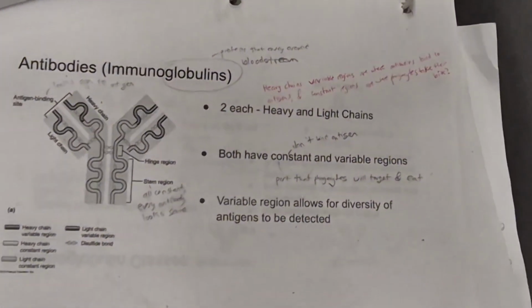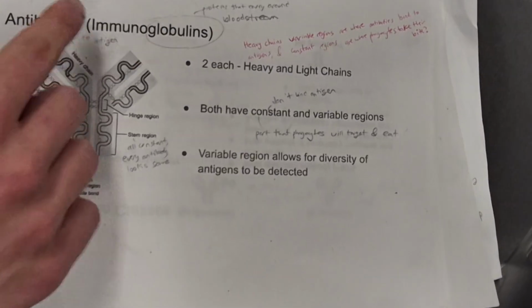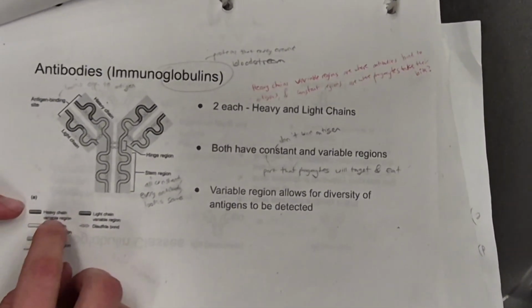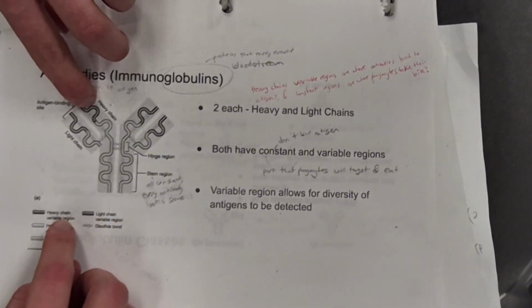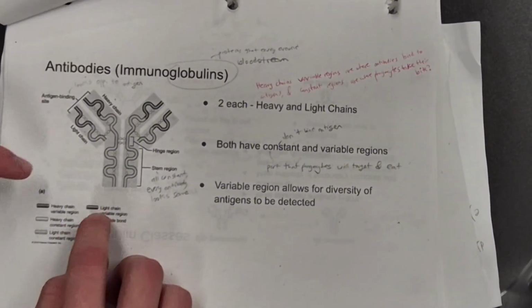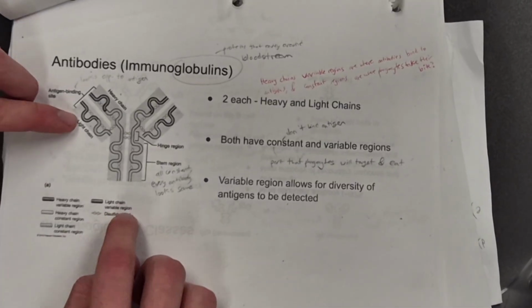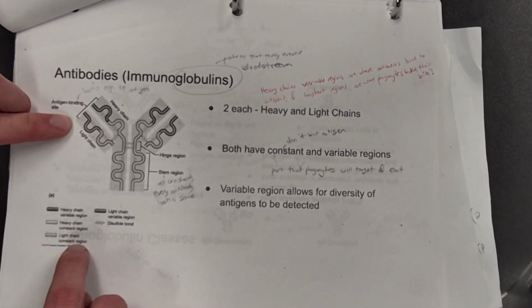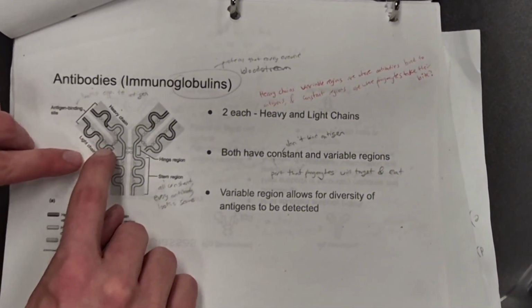If we look at what an antibody is and how it's structured, we have a heavy chain variable region, which is located here. The heavy chain constant region is located here. I have a light chain variable region located here in the light chain, and also a light chain constant region located right here.